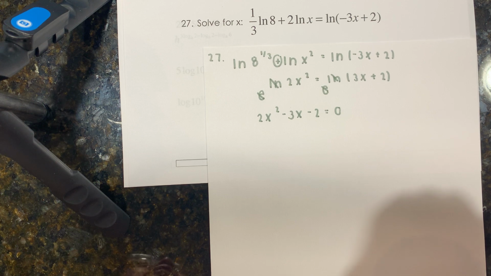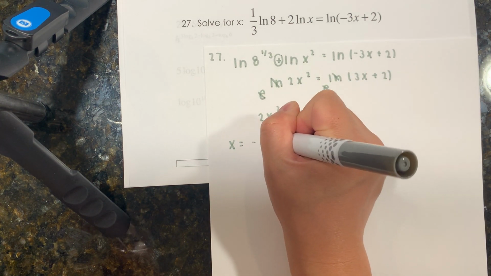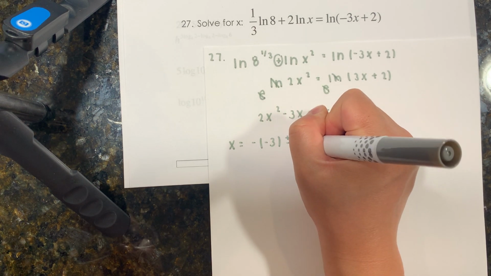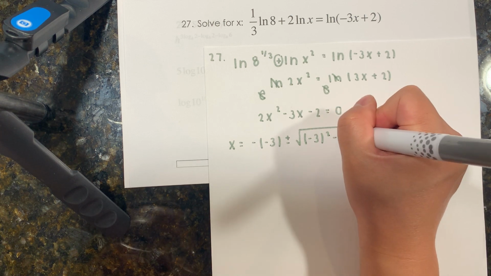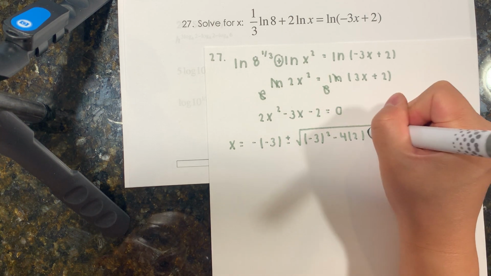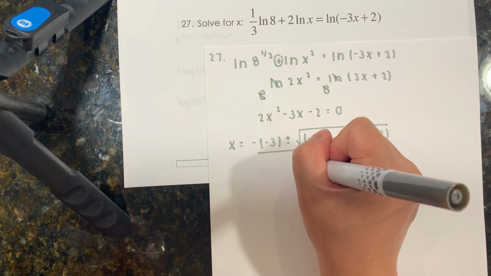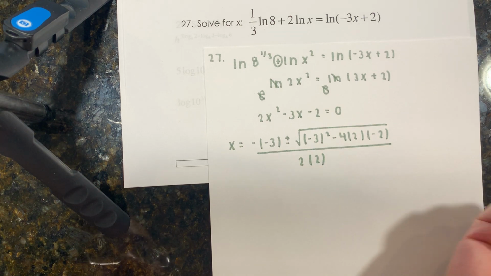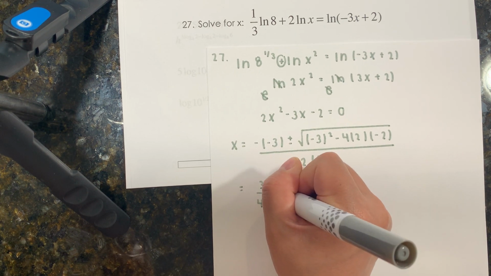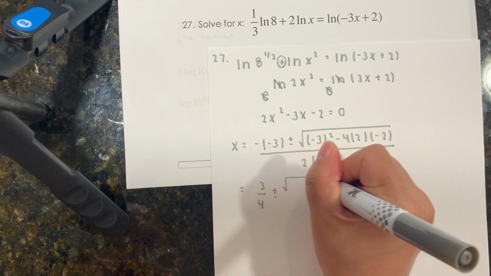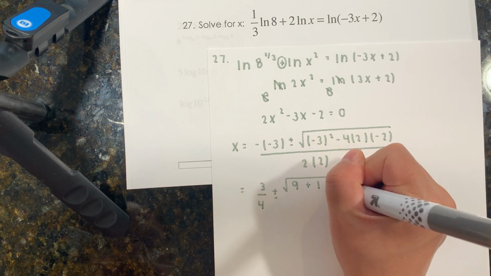We do have to solve for x, so I'm going to do the quadratic formula. X equals negative negative 3 plus or minus the square root of negative 3 squared minus 4 times a times c, all over 2 times a. So that would be positive 3 over 4 plus or minus the square root of 9 plus 16.